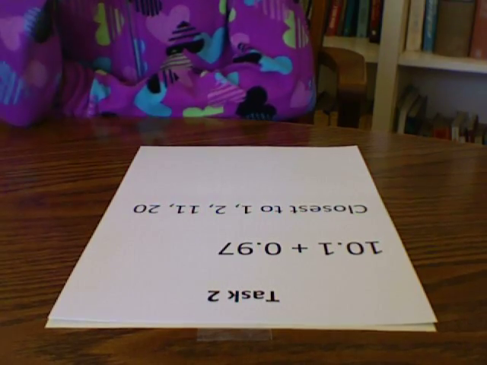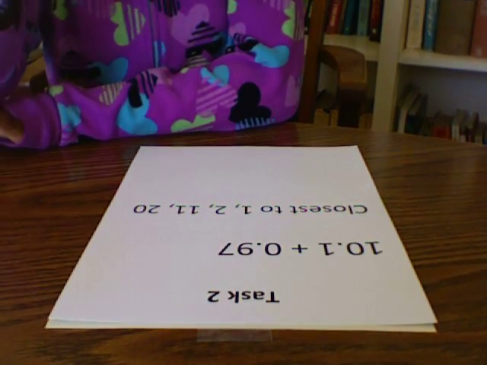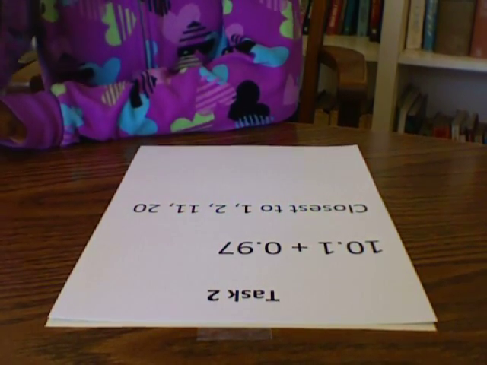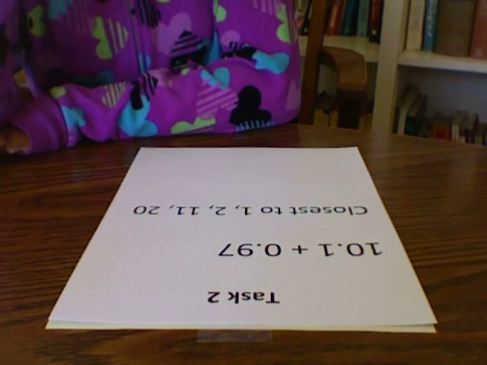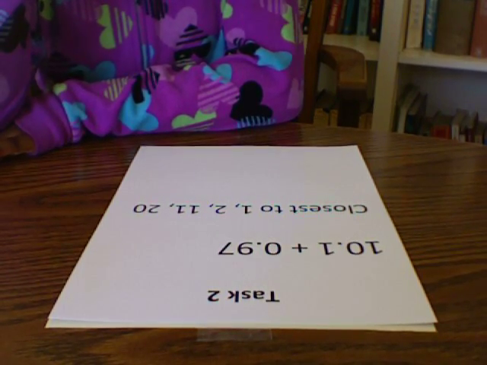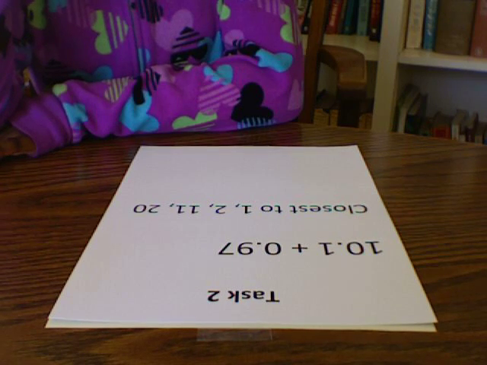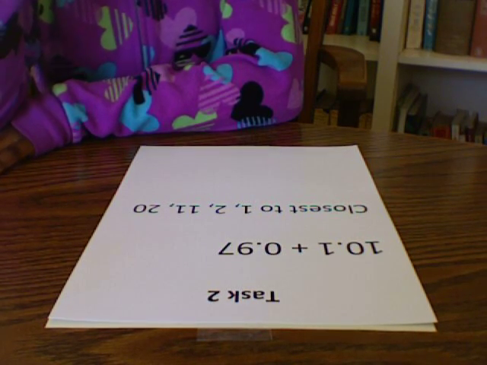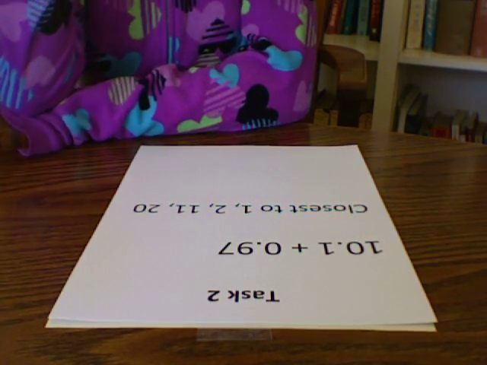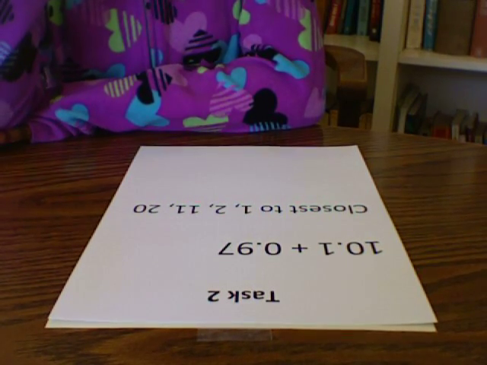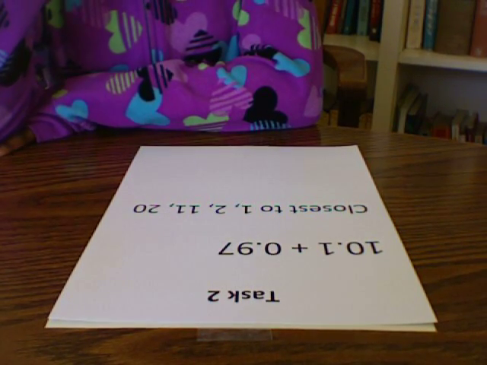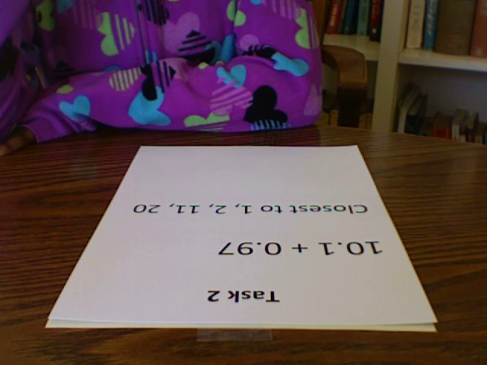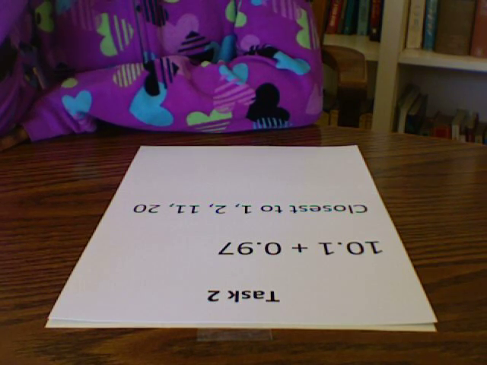I don't necessarily want to see if you can add in your mind, but I want to see if you can look at those numbers and estimate what they're closest to. If you were to take 10.1, 10 and 1/10, plus 0.97, 97 hundredths, and add them together, what would they be closest to?